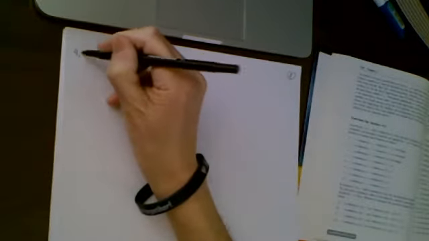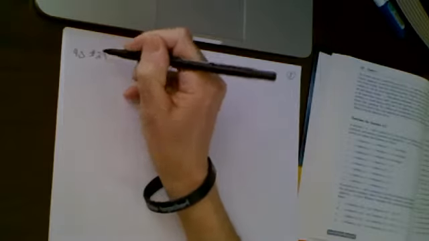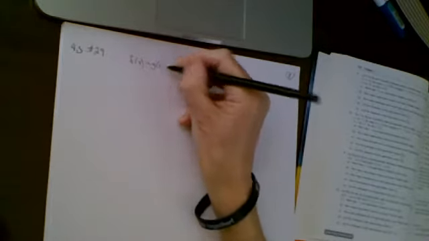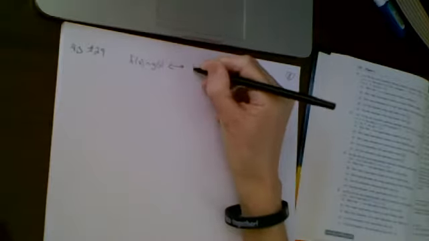Okay, this is 4.3, number 29. Polynomials with real coefficients, and then we're going to say that they're equivalent if and only if they have the same derivative, which, if you think about it, and hopefully this is familiar to you from Calc 2, two polynomials are going to have the same derivative precisely if they differ by a constant.